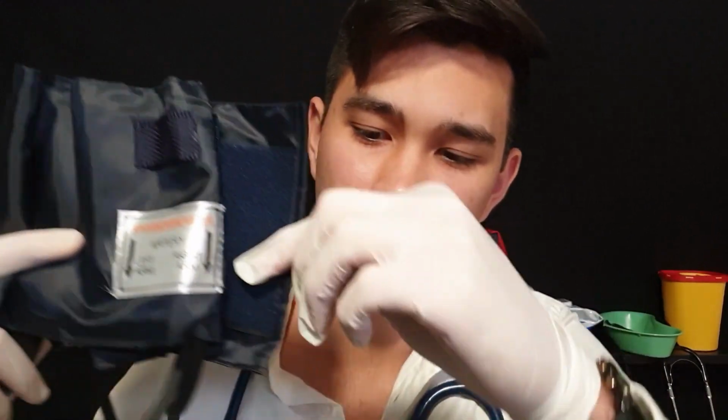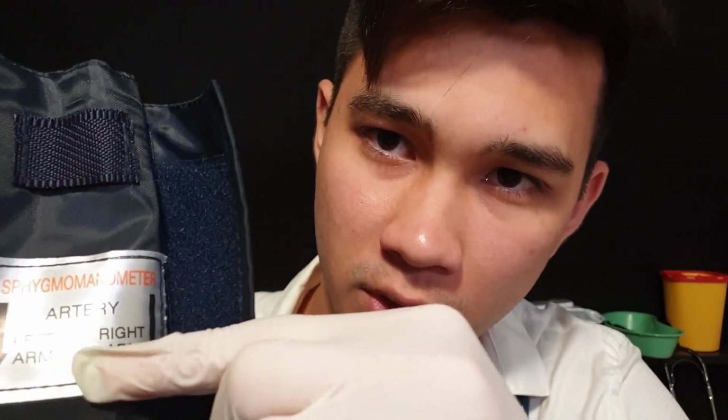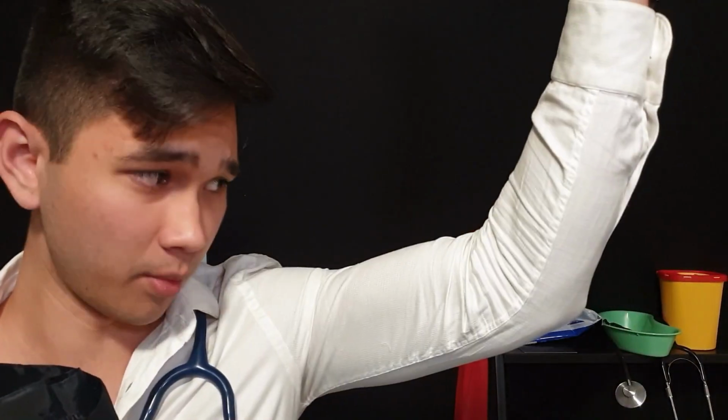You can see there are instructions as well to make it super easy for anyone who is not familiar with operating one. Placing it on the left arm where the brachial artery sits. This will go on your upper arm in the biceps or brachial area.